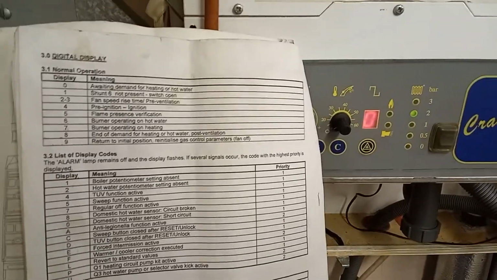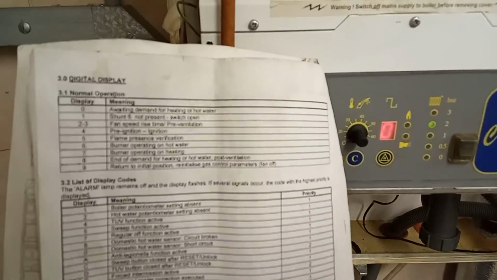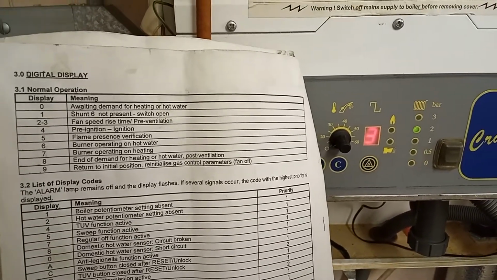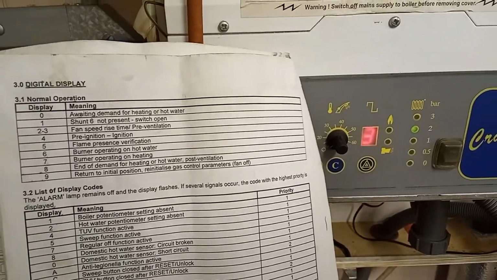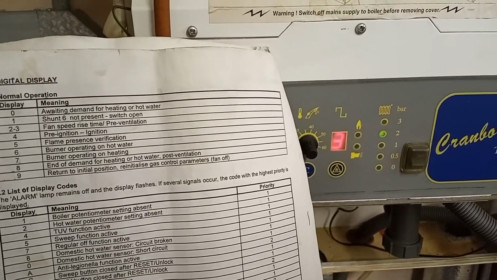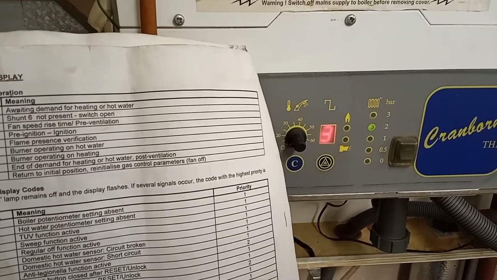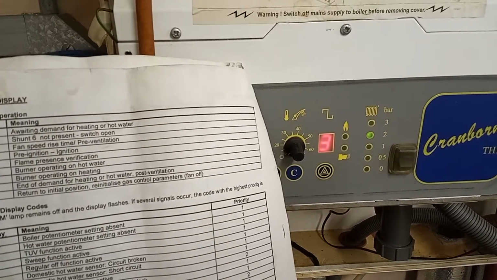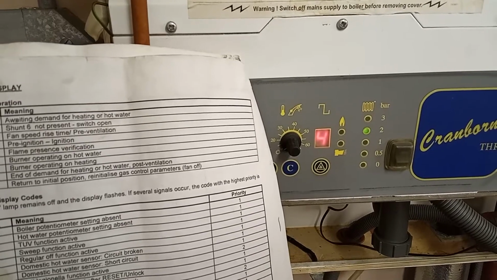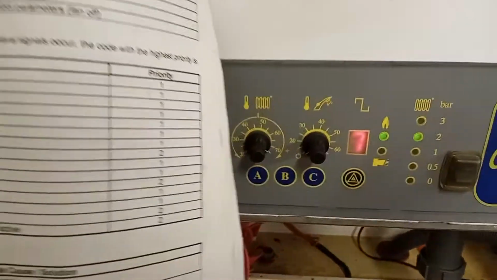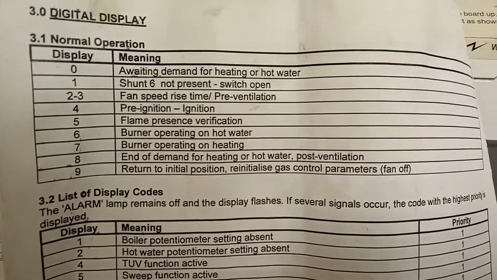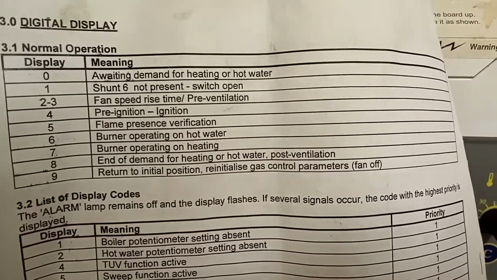So it's in 0, awaiting demand for heating or hot water. 2 is fan speed rise time. 3, fan speed rise time, pre-ventilation. 7, burner operating on hot water. Burner operating on heating.